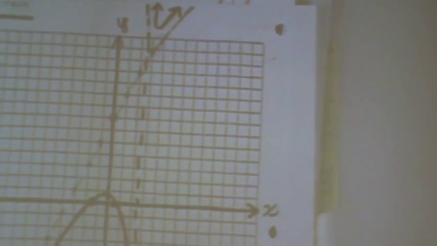Any questions? We have one more and we're done. Number 47. How are you going to do this one?